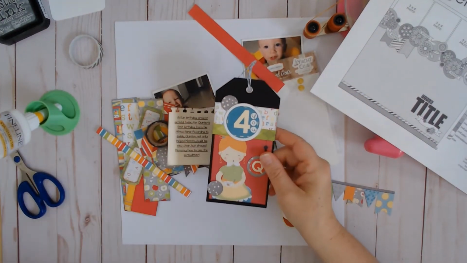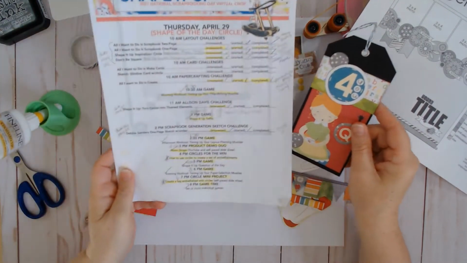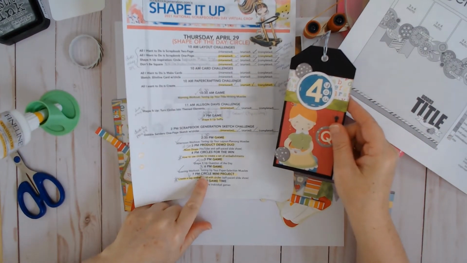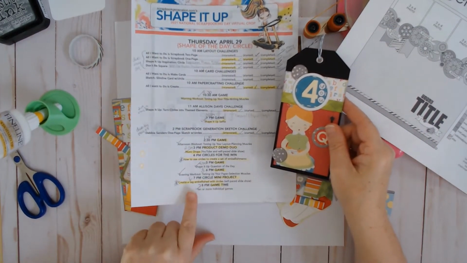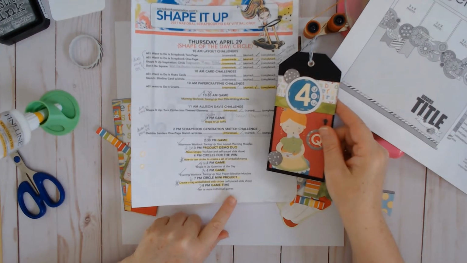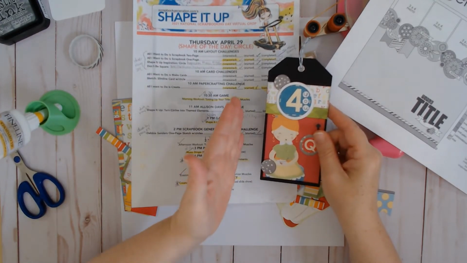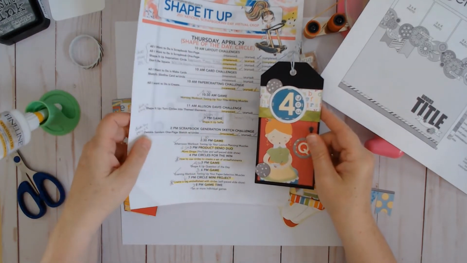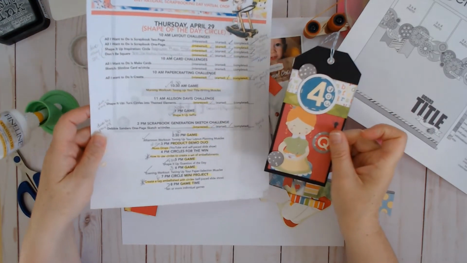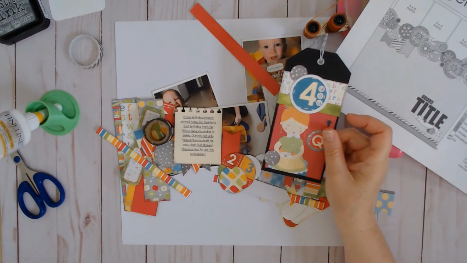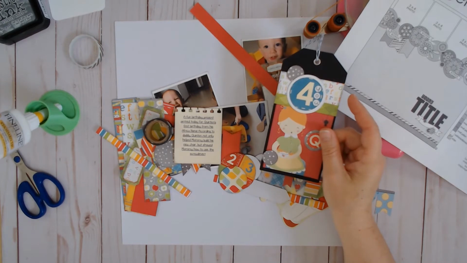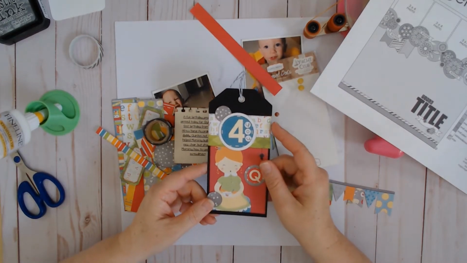tag for one of their other challenges. What was it called? It was the Circle Mini Project. Create a tag embellished with circles, and there was a slideshow that you could follow along to build this tag. It had a sketch actually that I think you can print off. I didn't print it, but I just followed the slideshow, and this is what I came up with.